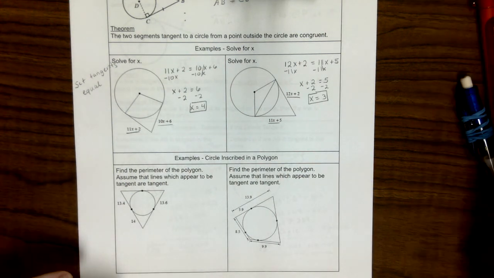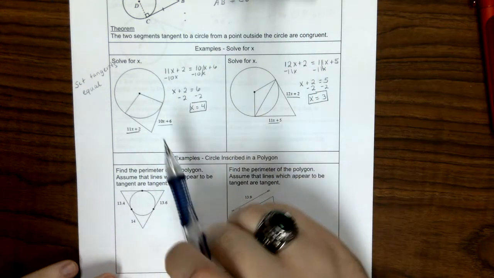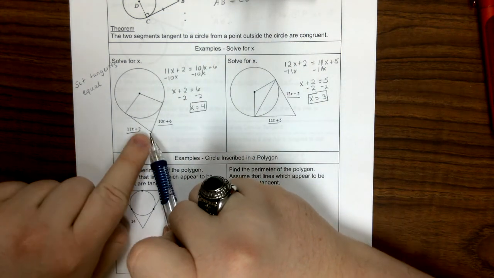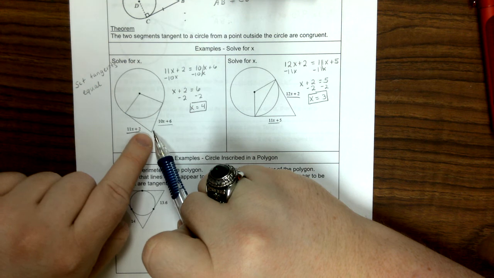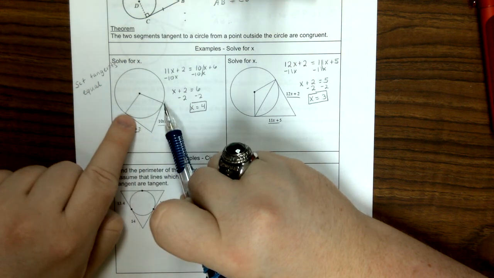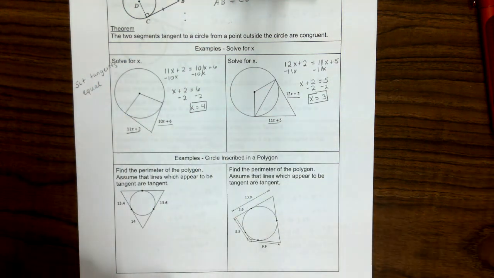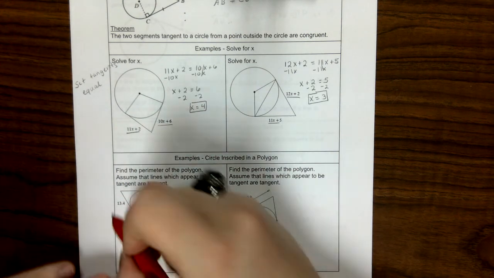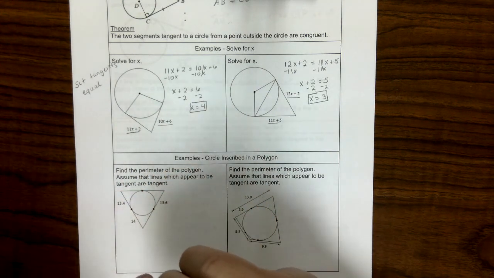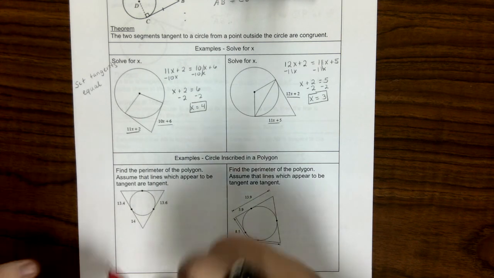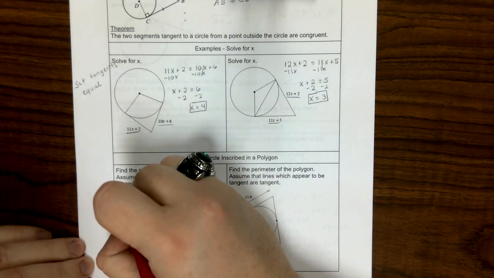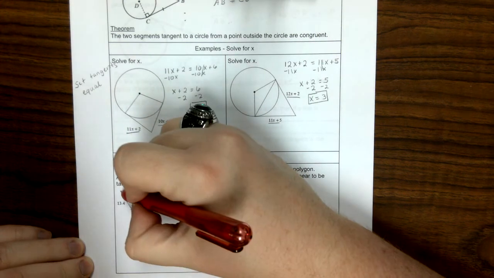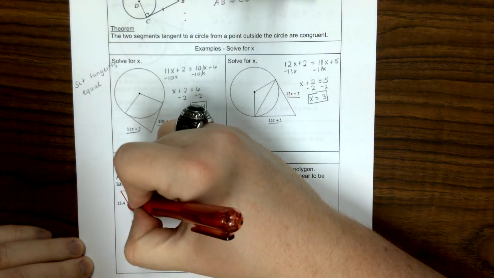So, notice that the tangents have the same point. So they start from the same point and they spread out and touch the circle. Okay? So what I'm going to do is color my tangents that are going to be congruent. So this right here, I'm coloring it in red.